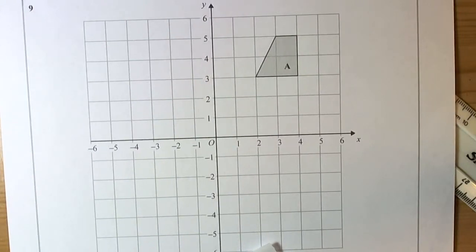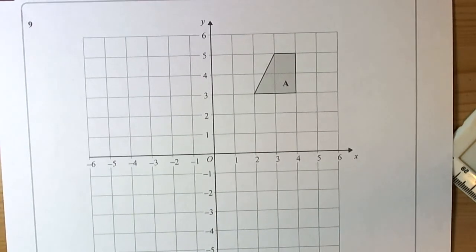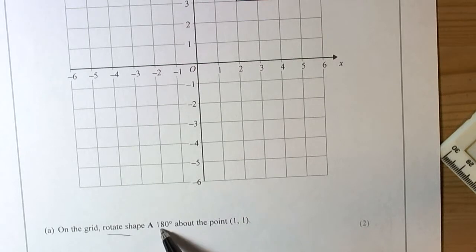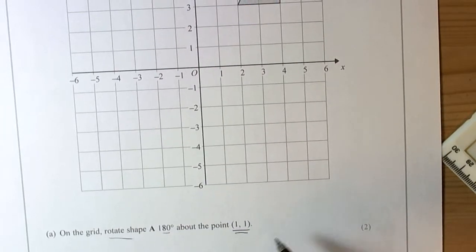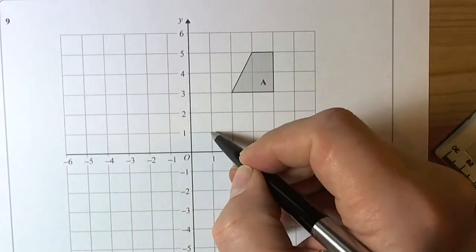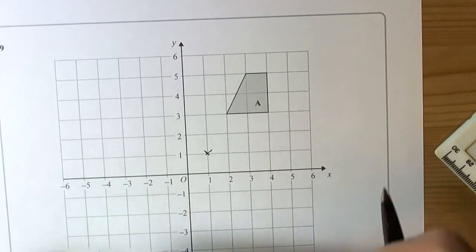Okay, so this question is asking us to work with shapes and transformations. It's basically saying on the grid, rotate the shape 180 degrees about the point 1, 1. So the first thing we've got to remember is the centre of rotation has to be marked. So we know we're doing it about the centre of 1, 1, so we'll plot that coordinate carefully.